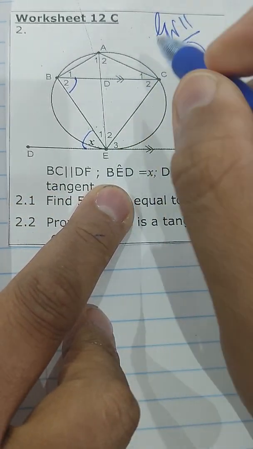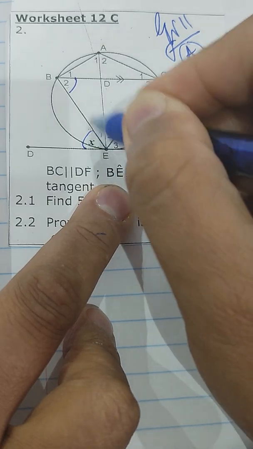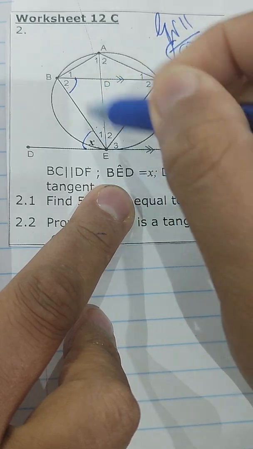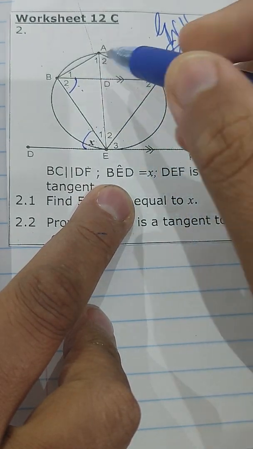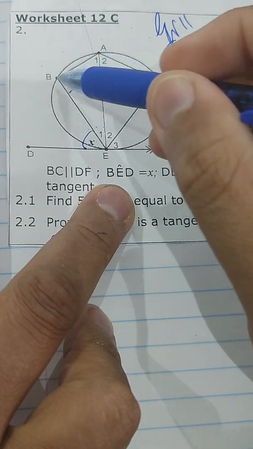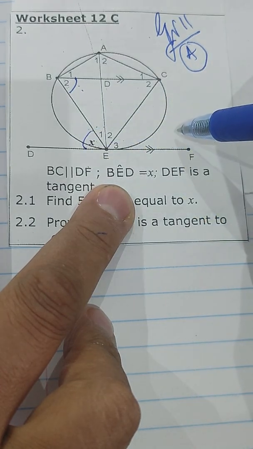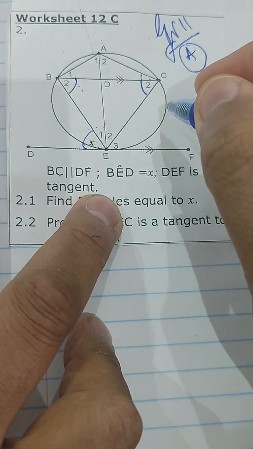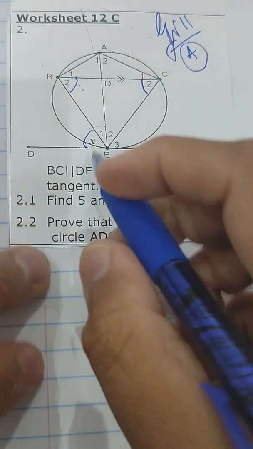So which of the angles are equal? So DE, and why did I mark this? Because I see an X there already. BED is X, so this is going to be X. DEF is a tangent, which means to say that this angle and that angle are equal. Tan chord theorem. Find 5 angles equal to X.